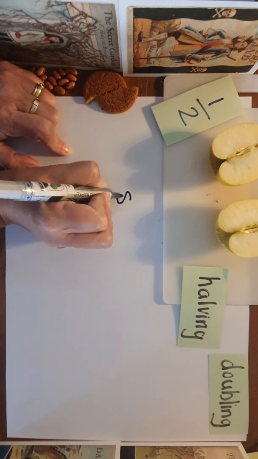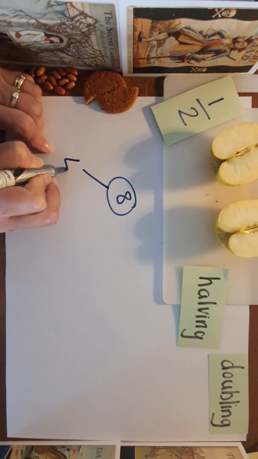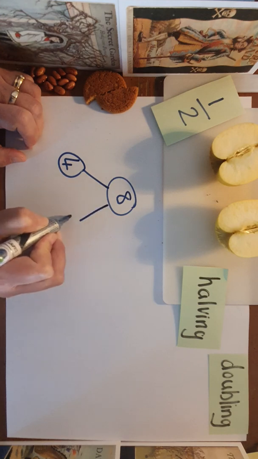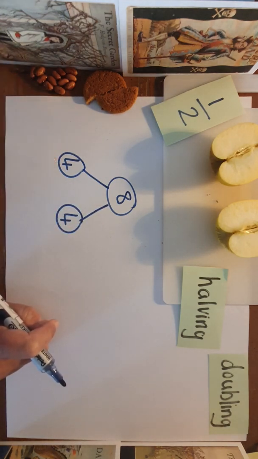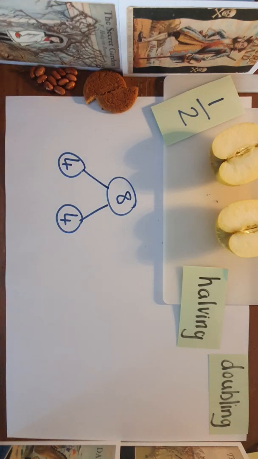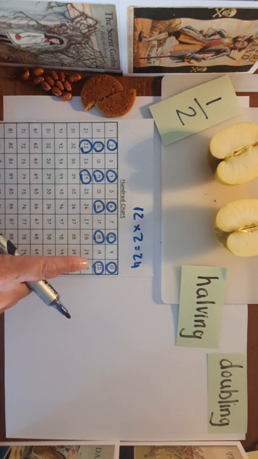So you're going to write 8 at the top and put it in a circle. Then you're going to find what half of those 8 are. Okay, so juniors, something as simple as this. You take your hundreds chart and you start with the basic numbers. And just show me how you did that.